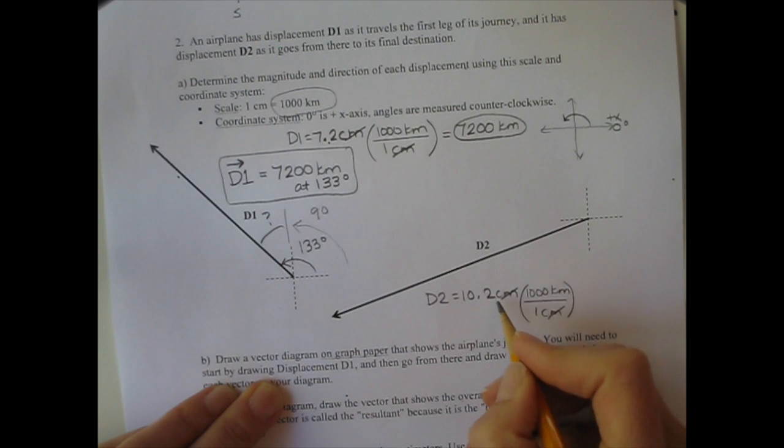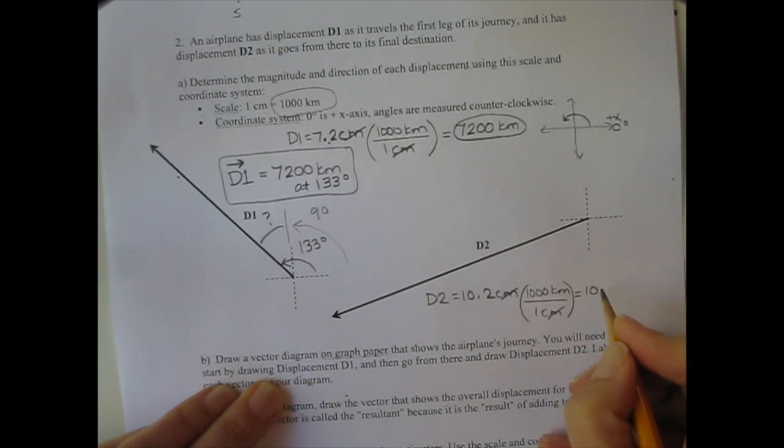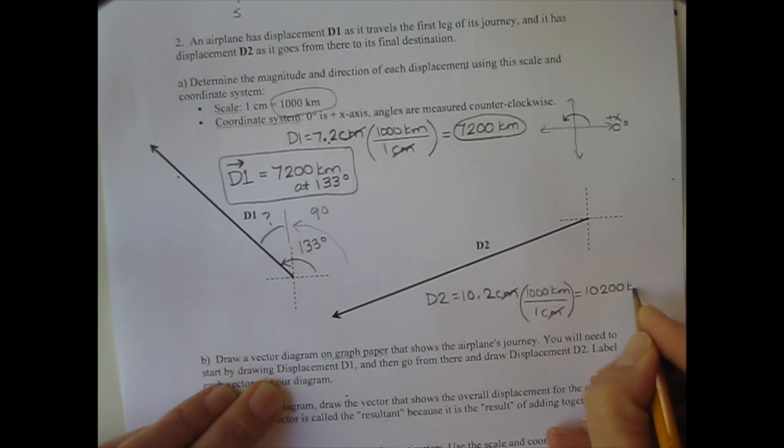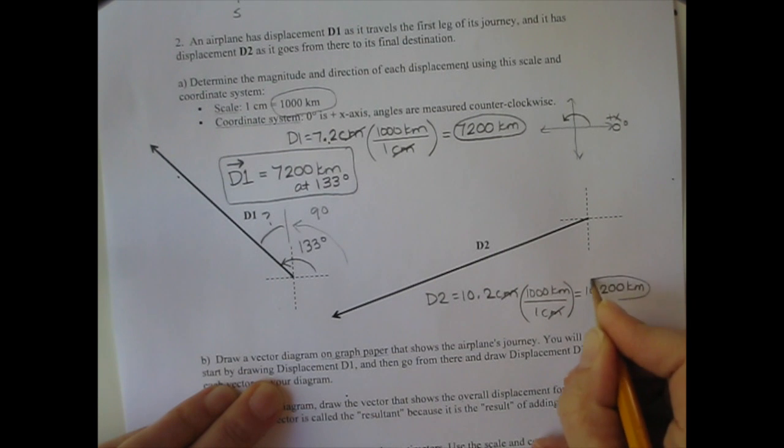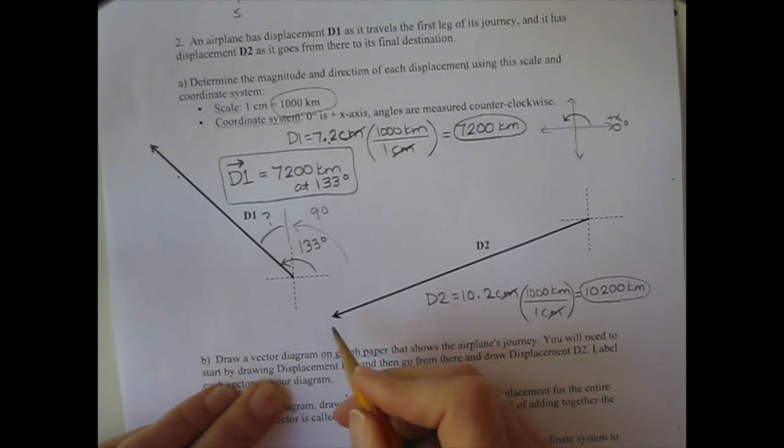And multiplying 10.2 times 1,000 gives me 10,200 kilometers. So that is the magnitude of this displacement vector.